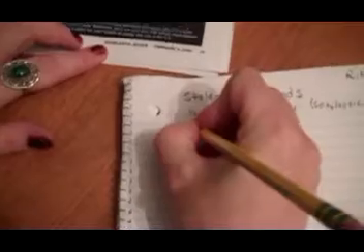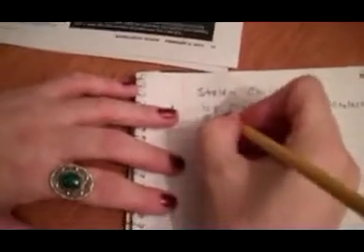I'm going to go ahead and look at the bottom of my sheet and make sure I write down where this information came from. Scholastic Scope, and the date that it was published. February 9th, 2004.